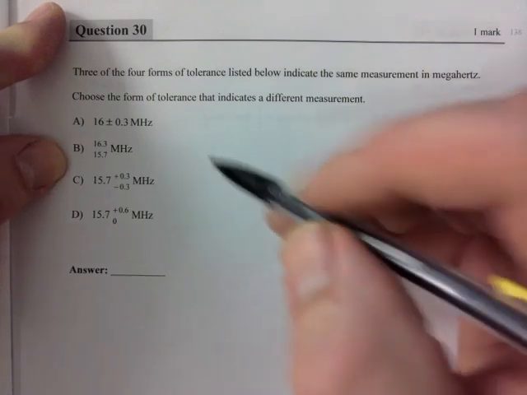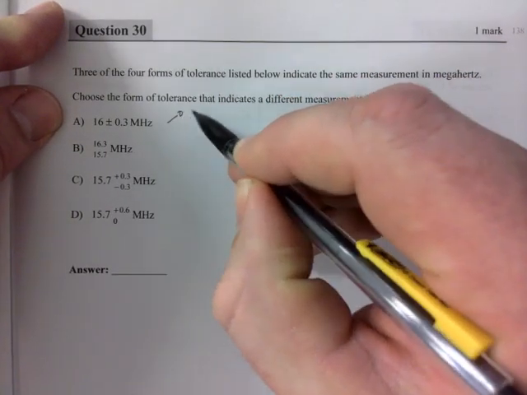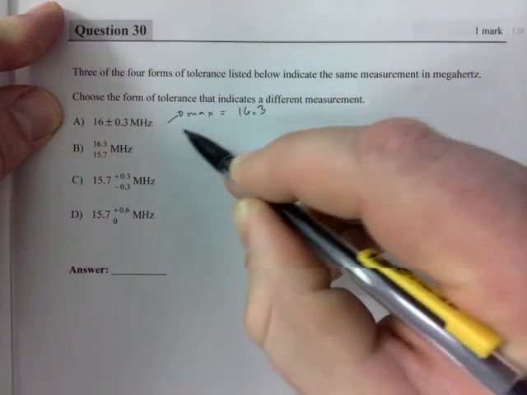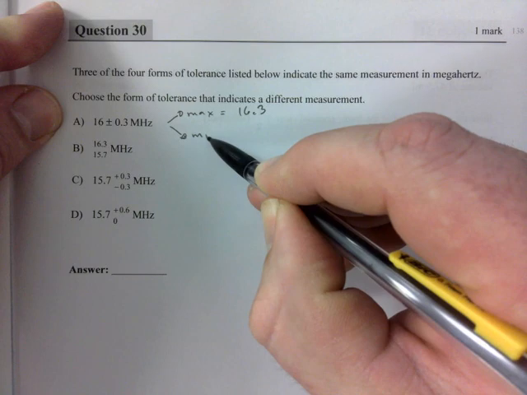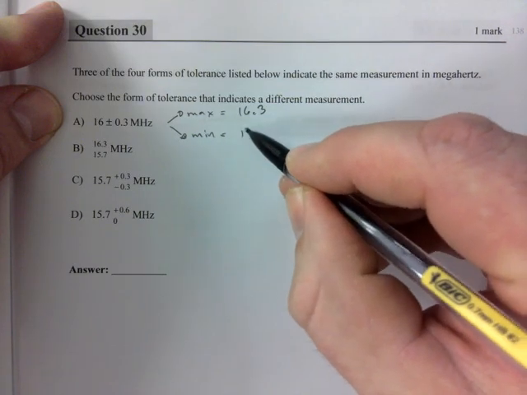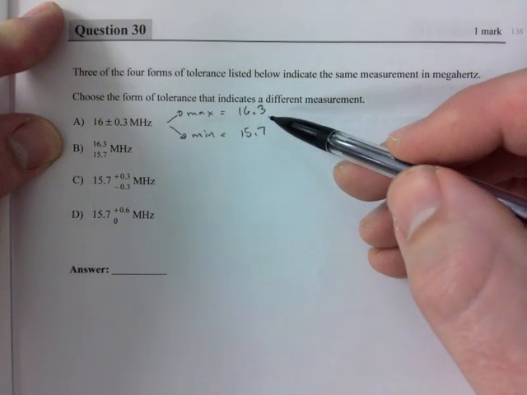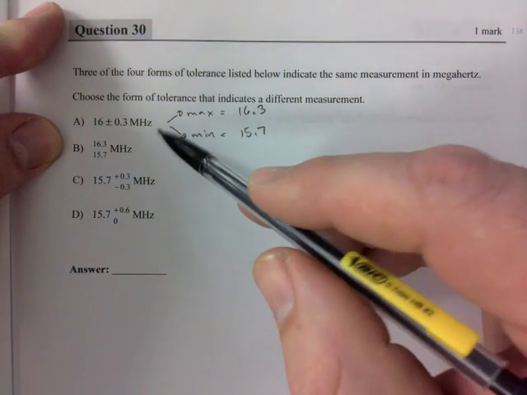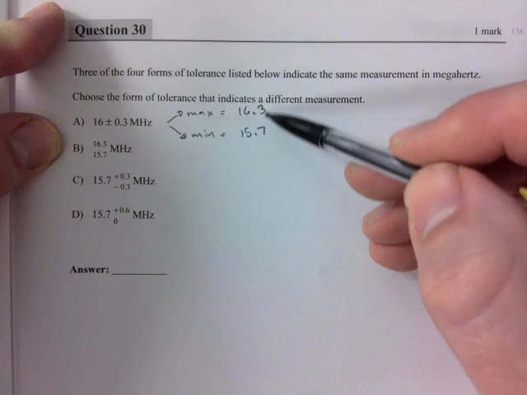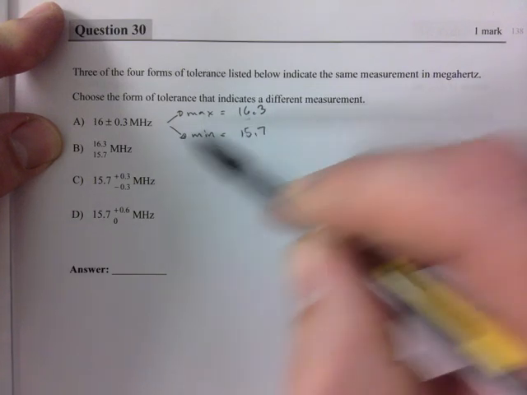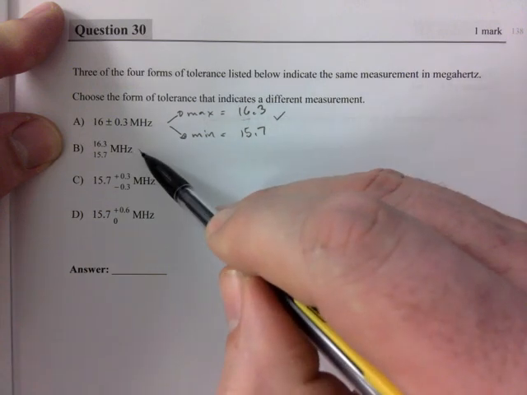So let's figure this out. The max here is 16.3. The min is 15.7. This is telling us that A is the same as B, right? They're the same. So I'm going to go check, check.